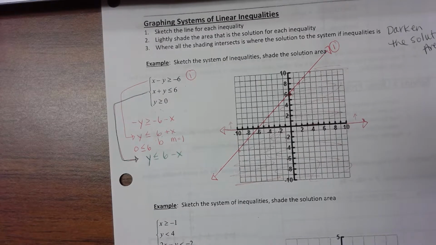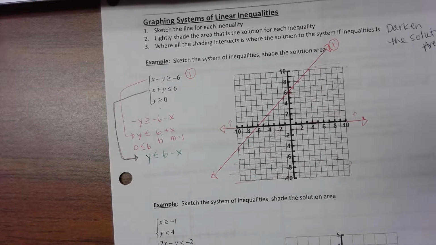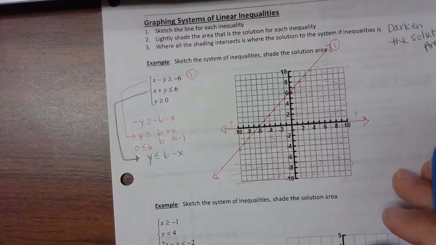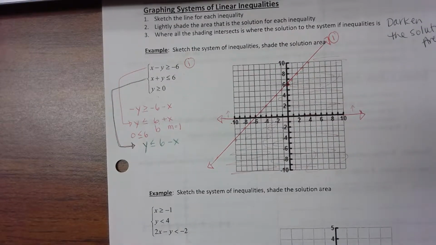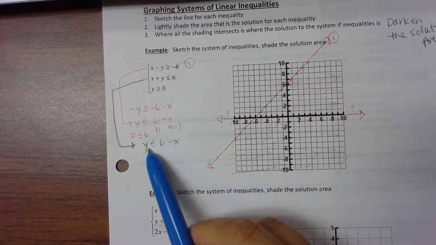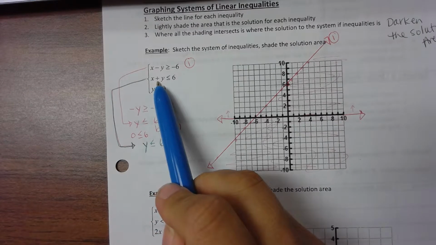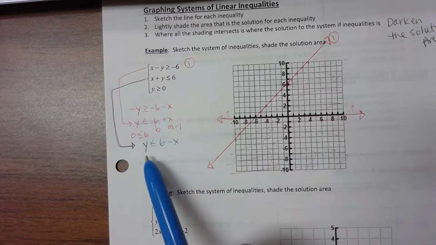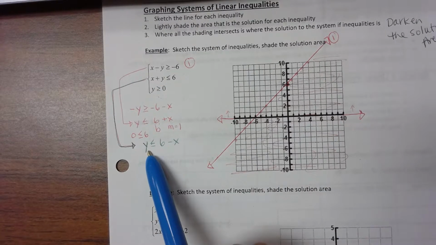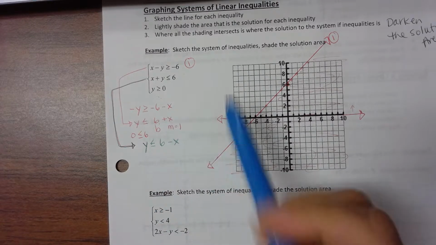Now, I'm going to be doing these lines in different colors. You may want to use different colors also. It might be easier for you to find the solution area if you use different colors. My next equation, x plus y is less than or equal to 6. I put that in slope-intercept form down here, and I get y is less than 6 minus x.